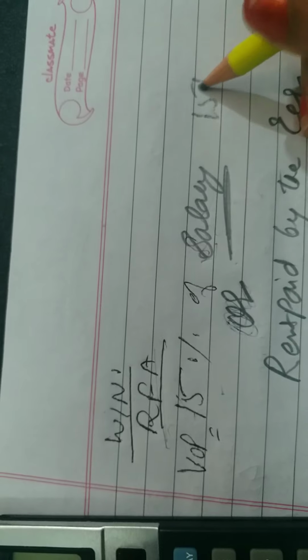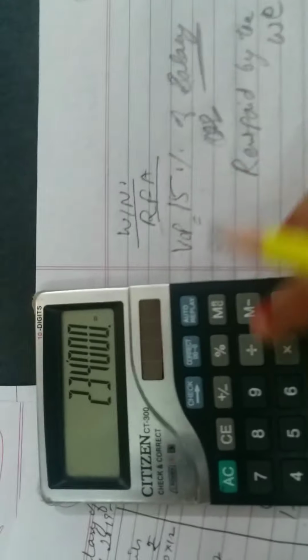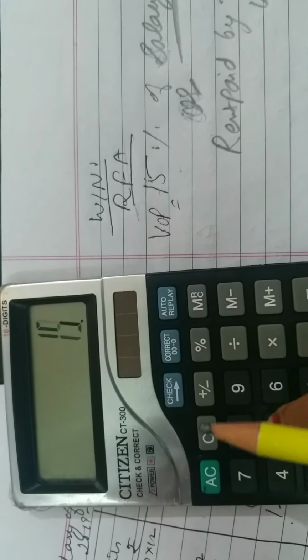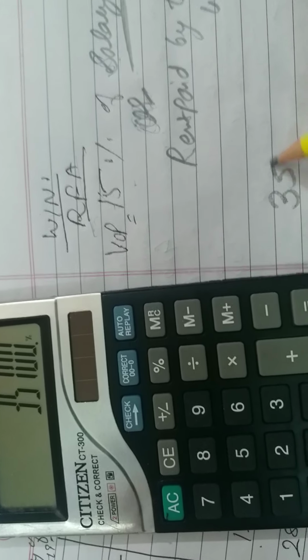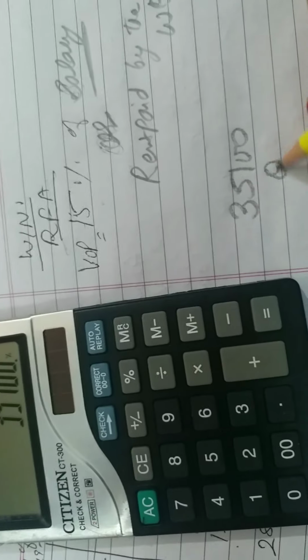15% of salary. We have to take 15% of 2,34,000. So I will be calculating this at 15%. This comes out to be 35,100.